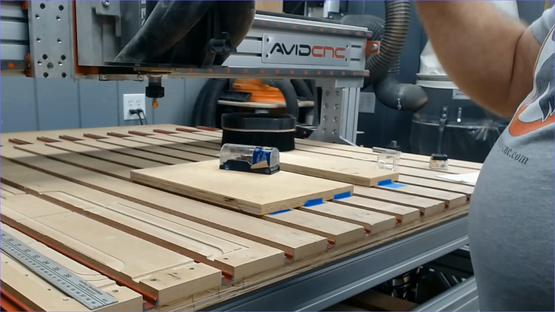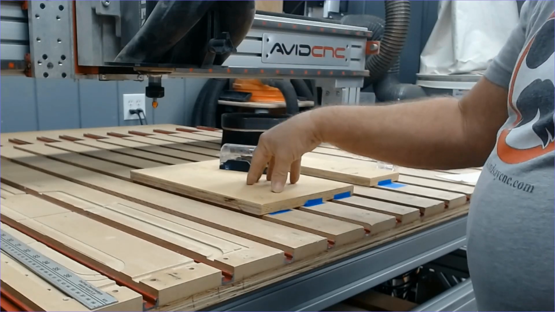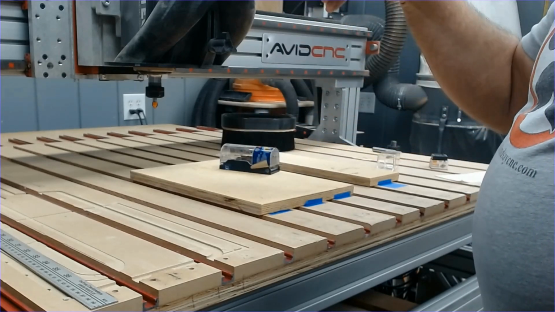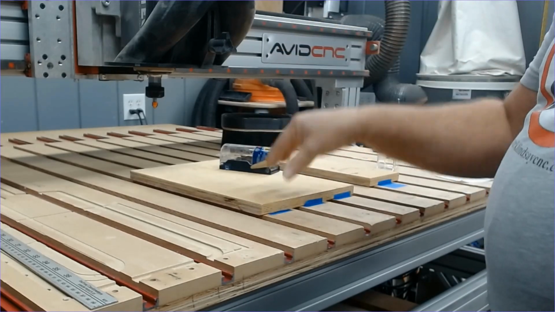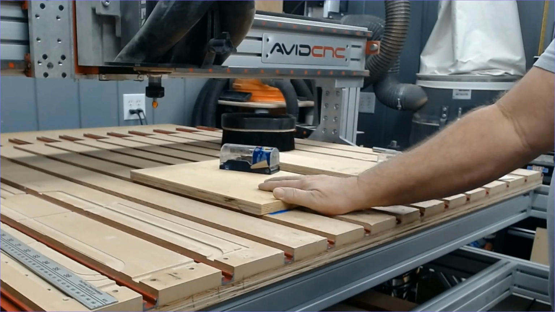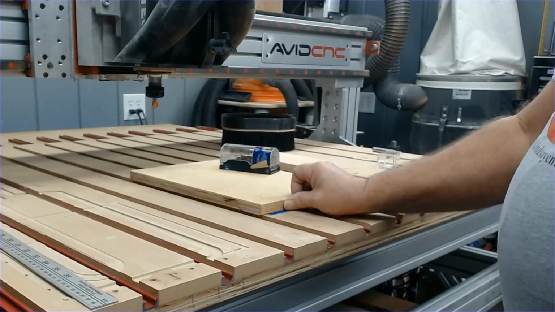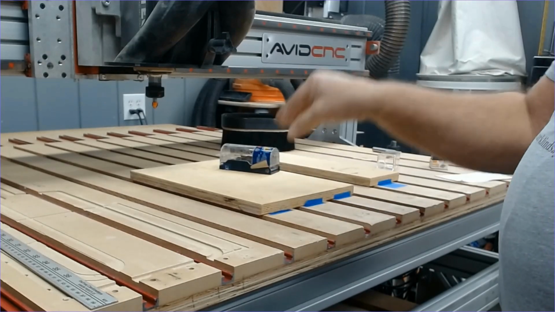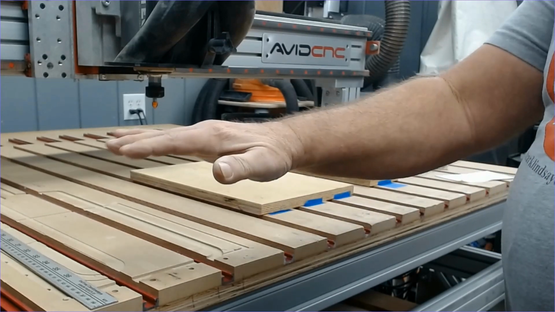So, if you're doing a tool change, you do not reset your XY0. That gets a lot of people in trouble. Once you set your XY0 before running your first tool path, it will not change.